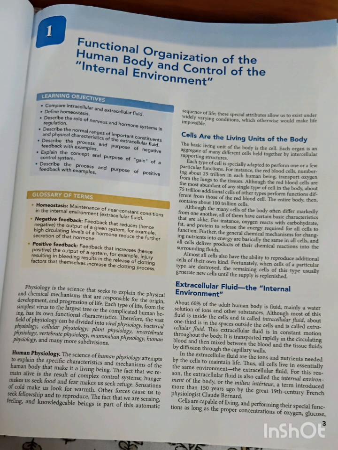Other forces cause us to seek fellowship and to reproduce. The fact that we are sensing, feeling and knowledgeable beings is a part of this automatic sequence of life.